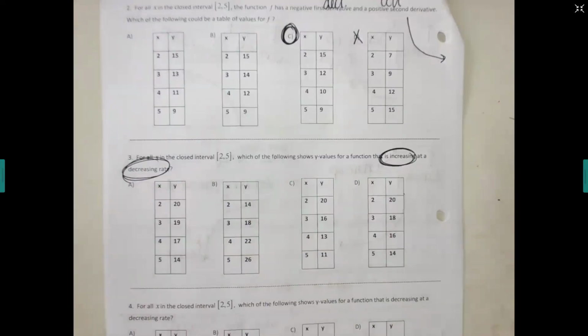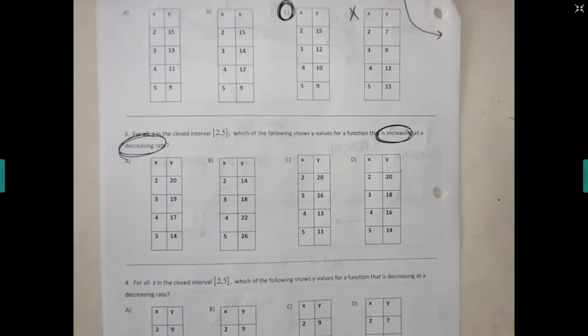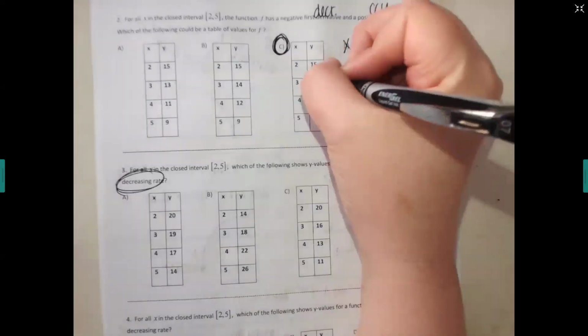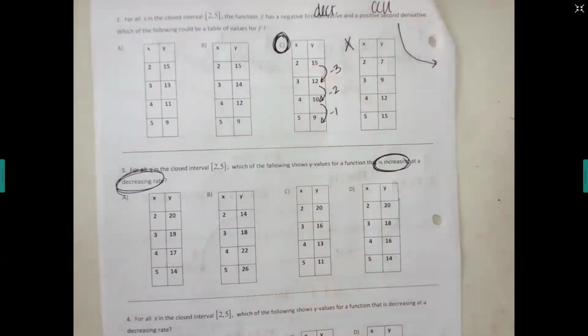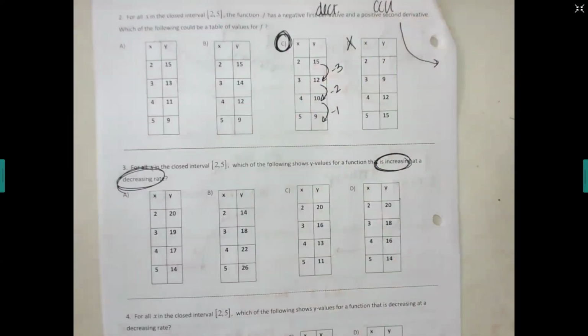Okay, for number 2 at the top, you should have picked C. For number 3, we're increasing at a decreasing rate. Does that sound like getting flatter or steeper? It should be C. It should be flattening out. So it'd be down 3, down 2, down 1. Do you see what I'm saying? You see what I mean?